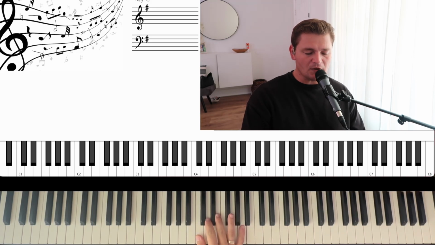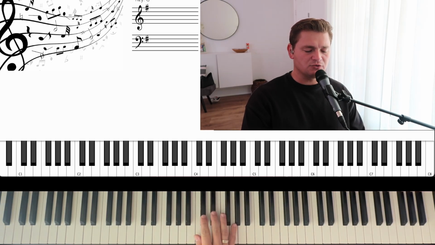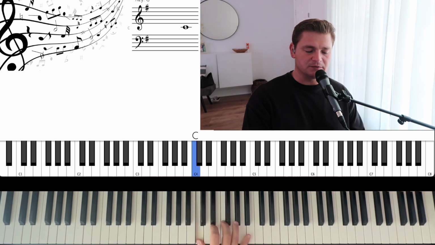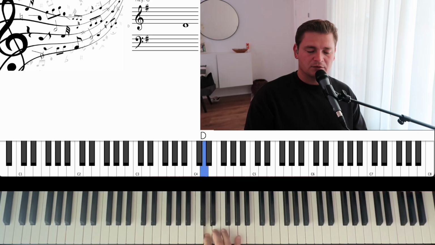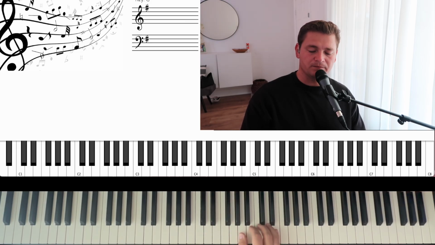So if you look at the group of 2 black notes here in the center of your piano, below that group, you have a C. This is the middle C. Then this is a D. And this is an E. This is an F. And this is a G. Then after G follows A and B and C.